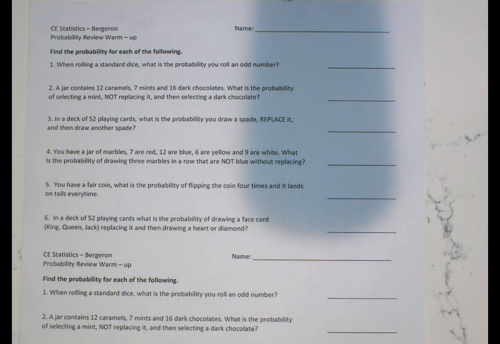All right, so this warm up was meant to just do a little bit of probability review before we start our next unit. So we'll just go over these together. So, number one, when rolling a standard dice, what is the probability you roll an odd number?